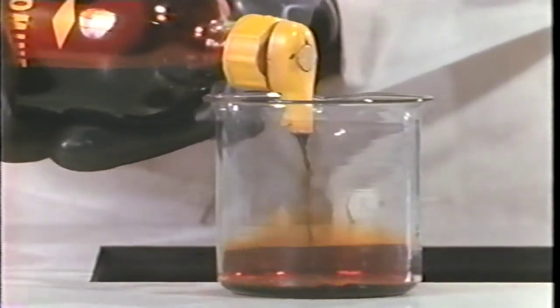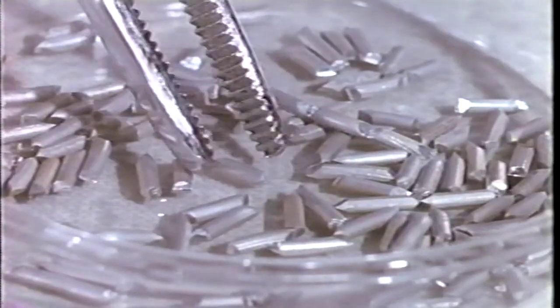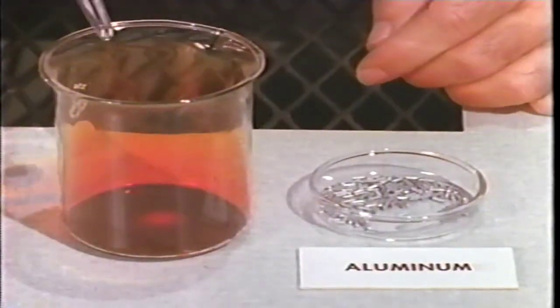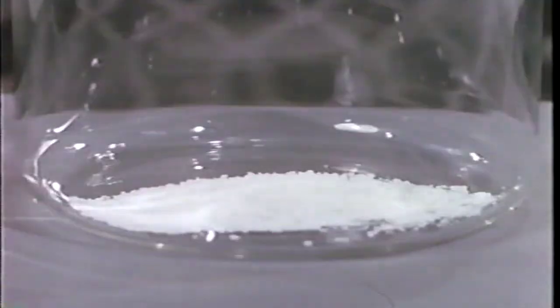Now, to another sample of bromine, let's add aluminum. Not much happens at first. But once the oxide coating on the aluminum is penetrated, the two elements react vigorously. Similar experiments would show that bromine reacts with most elements. Here, the aluminum and bromine combine to form aluminum bromide, which, when purified, gives this solid.